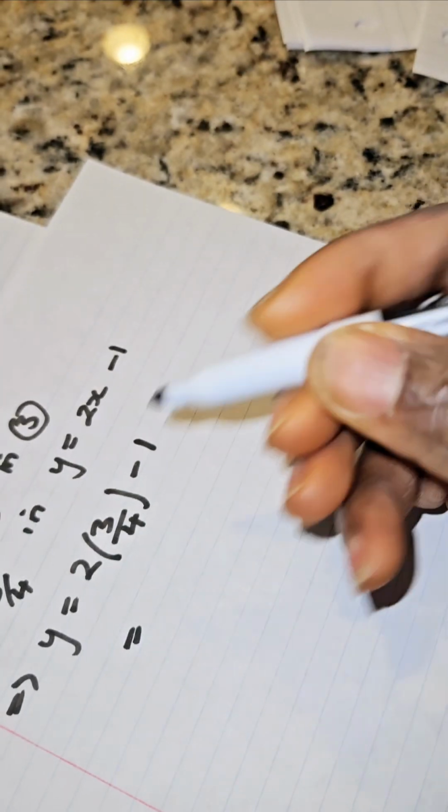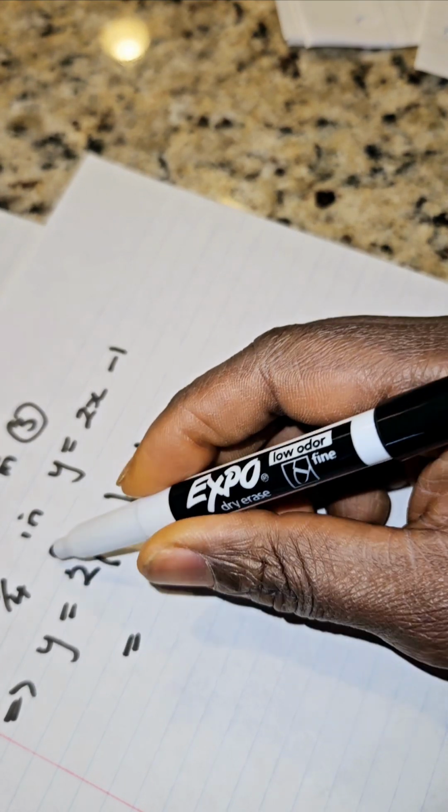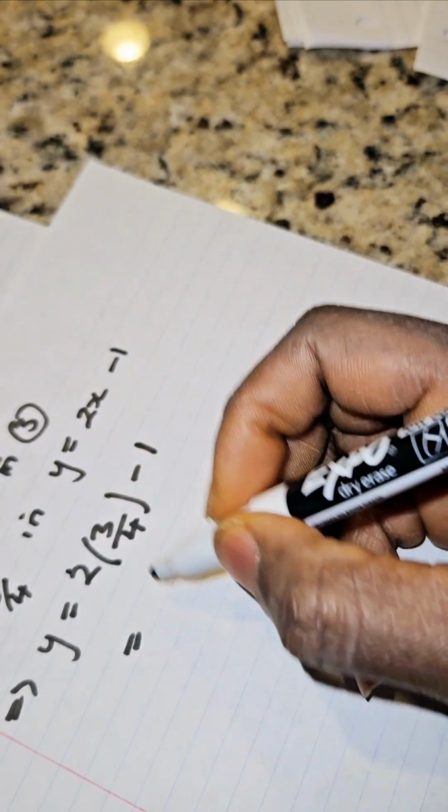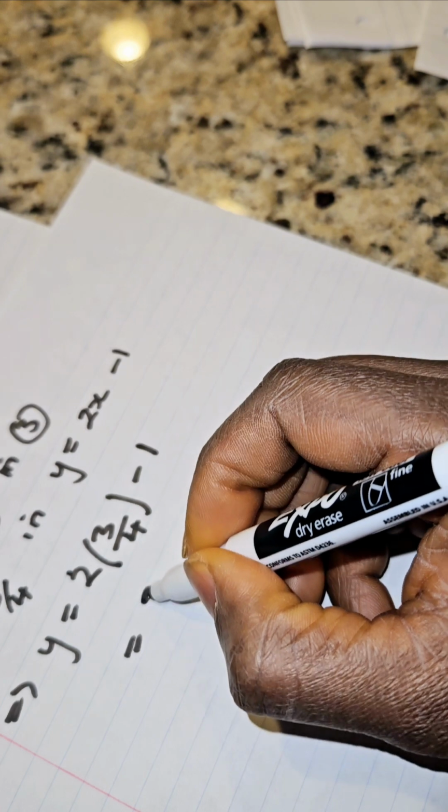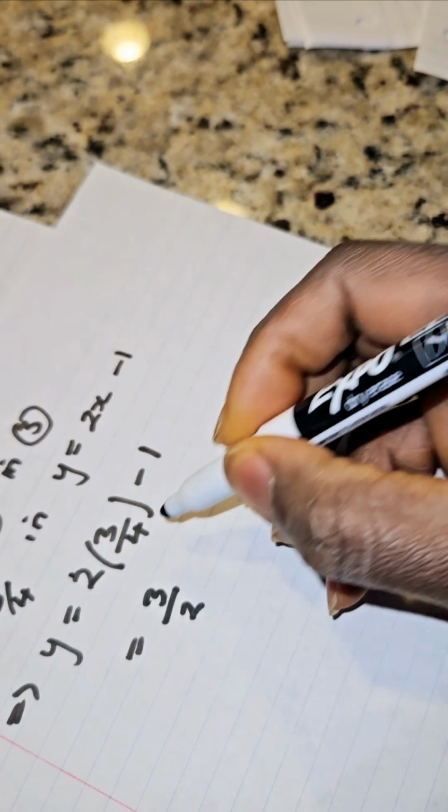And this will become, I can see 2 will cancel here and 2 will cancel here, and this number will become 3 over 2 minus 1.